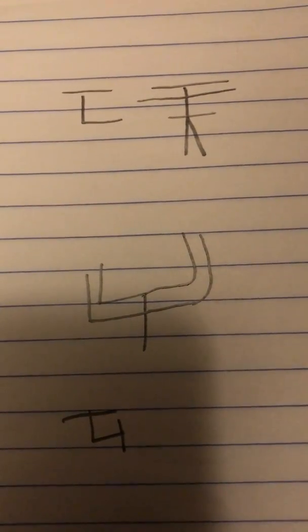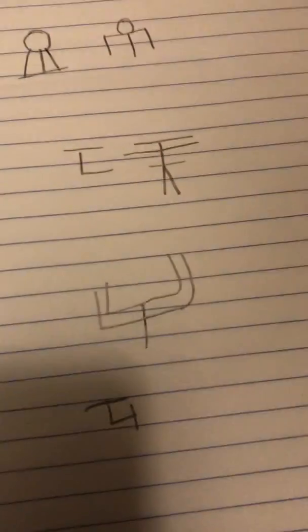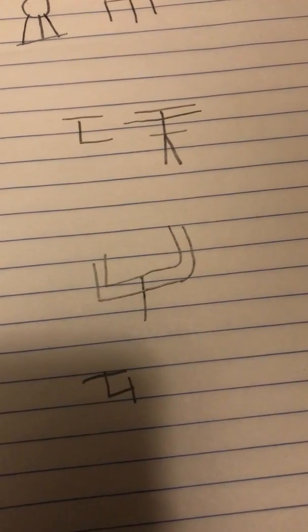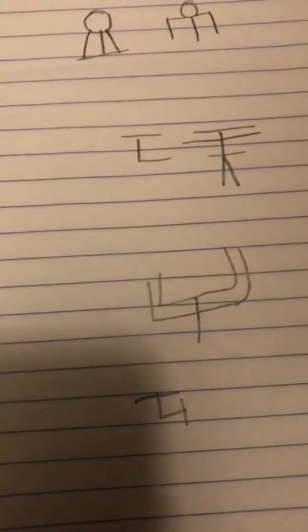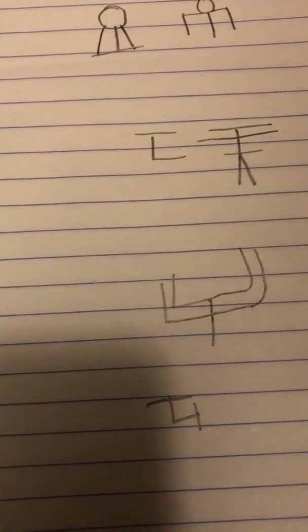Okay, if I added a different line, it looks like a bent L. It looks like a bent I. So you want to think out of the box sometimes.